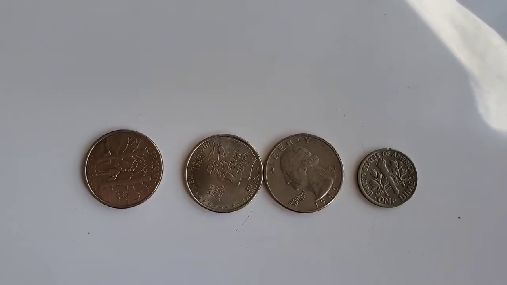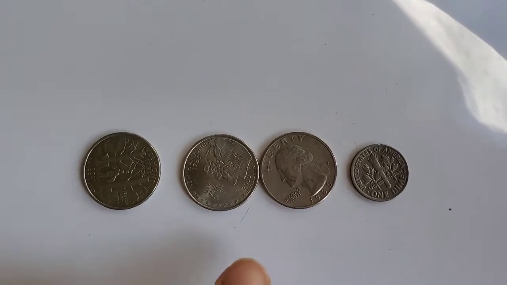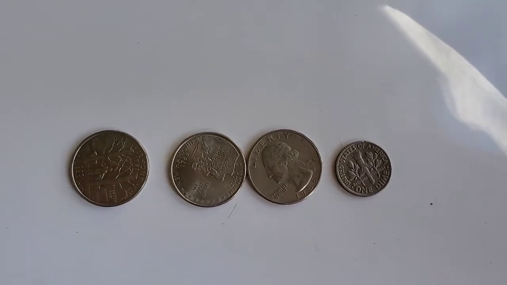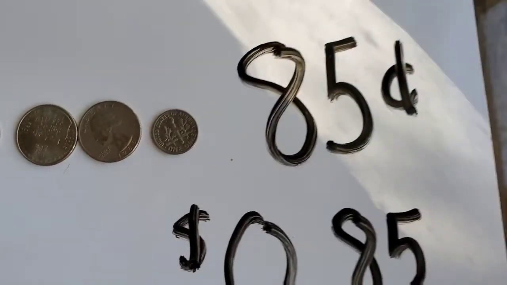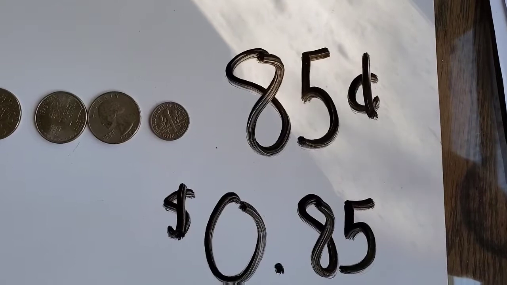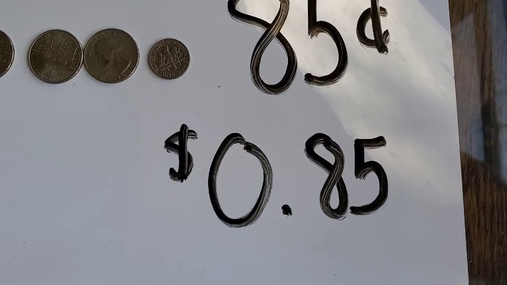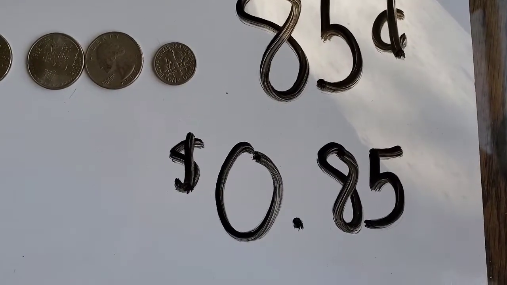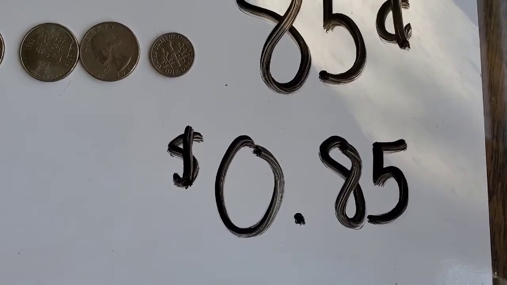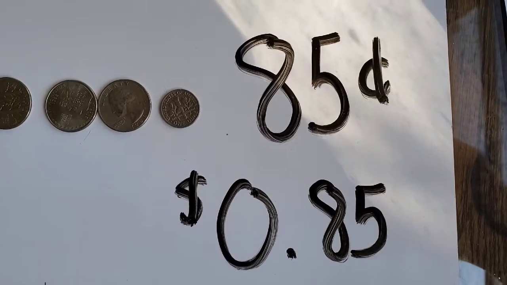Let's practice. Let's see how much is in this set of money. Ready? Let's count. 25, 50, 75, 85. 85 cents. Here's two different ways to write 85 cents. On the top, we have 85 with the cent sign. Notice there's no decimal. On the bottom, we have the dollar sign. That's an S with a line through it. We don't have enough to make a dollar, so we have to say 0. We don't have a dollar. Then we have our decimal, and then 85. So two ways to write 85 cents.